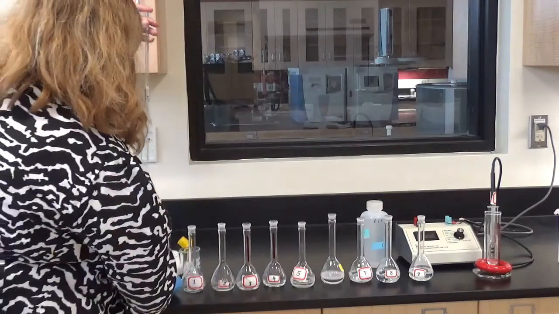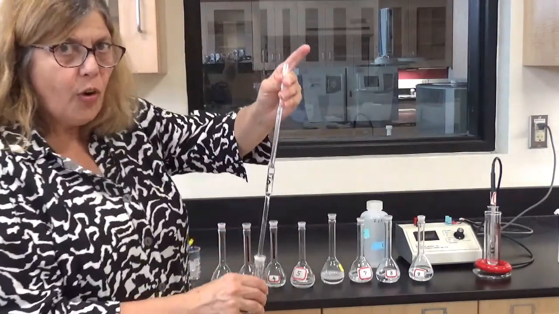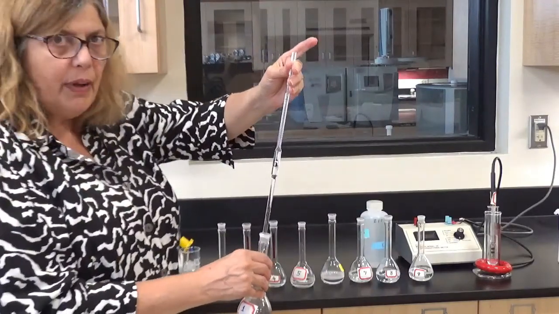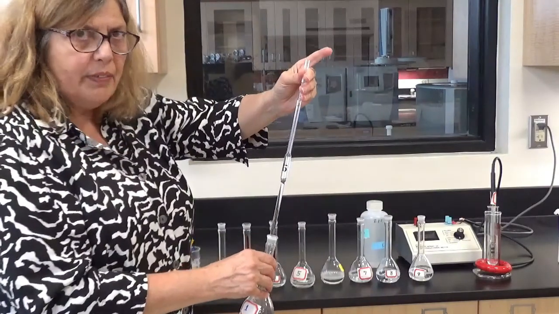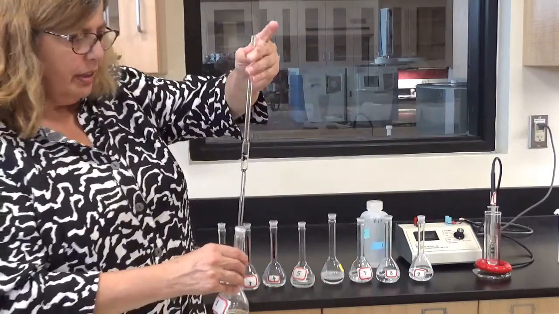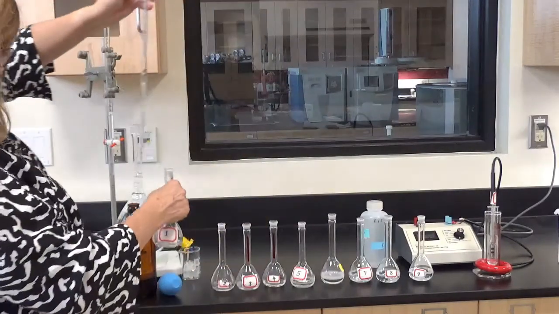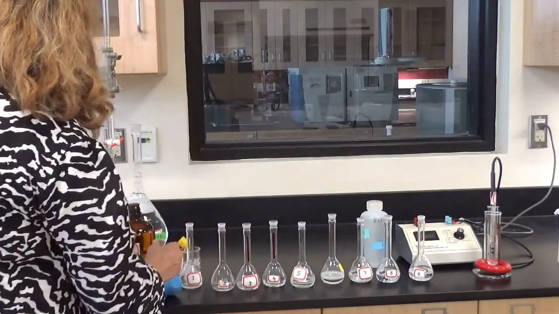Okay, solution 1. And I'm going to do the same thing for all of the solutions. I'm going to pipette 5 milliliters into each one of them, and then I'm going to bring them to the mark with deionized water and invert and mix 10 times. So that's my next steps. One is done.